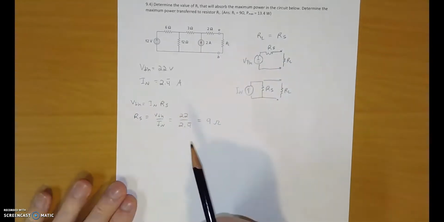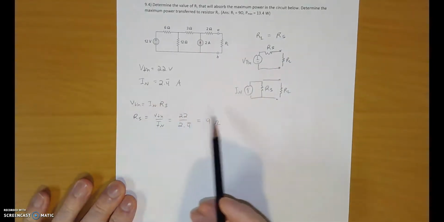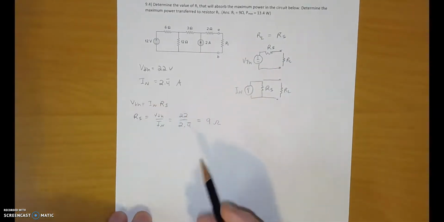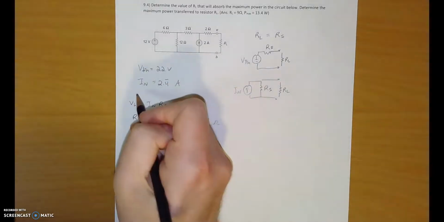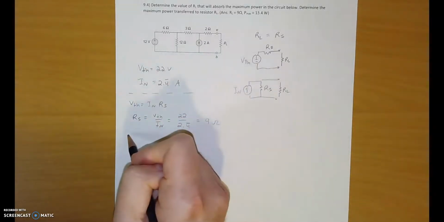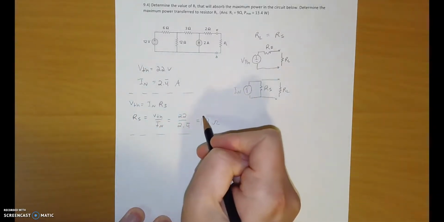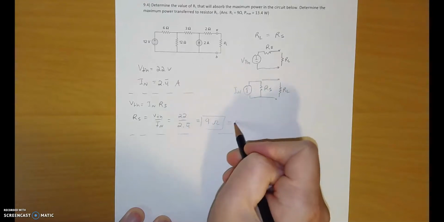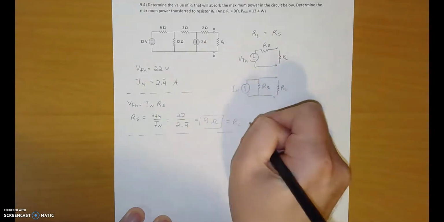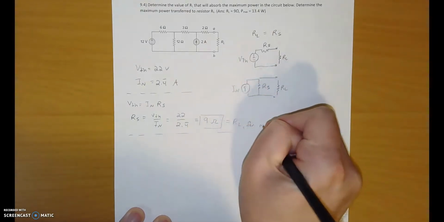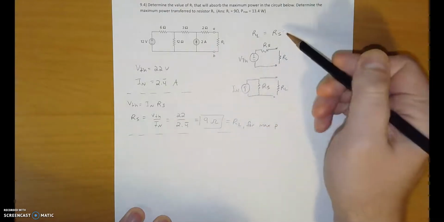So say you didn't have V Thevenin. Actually, we'll get to that in a second. So that would be the quick way to do this. I've already done that. I now have that. So that would be RL for max power, assuming I wanted max power.